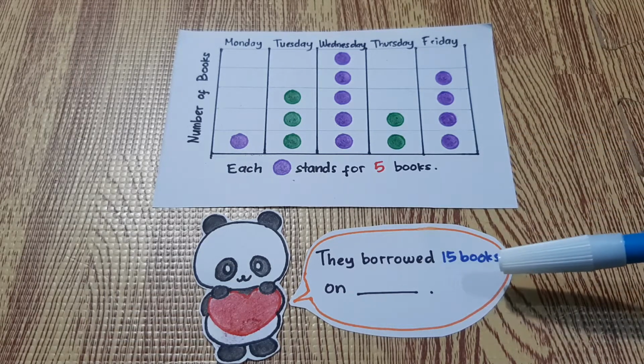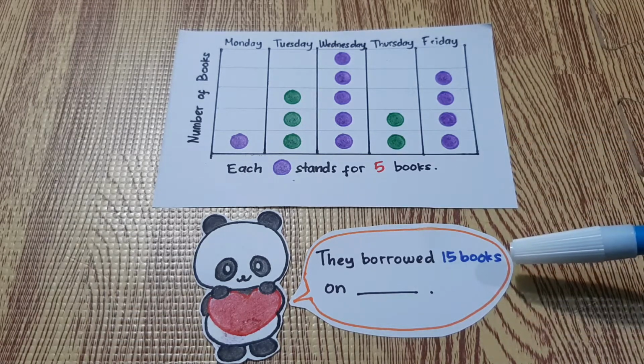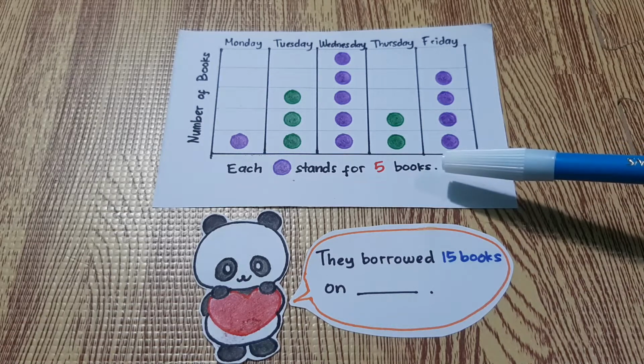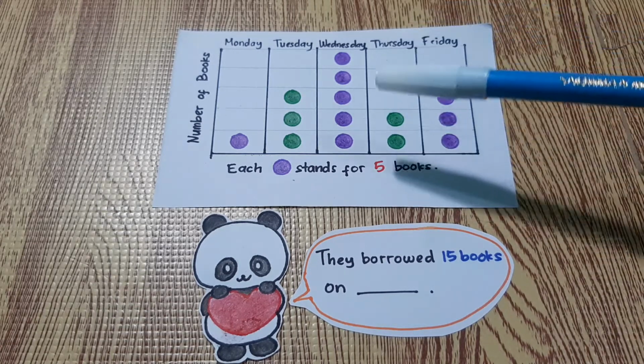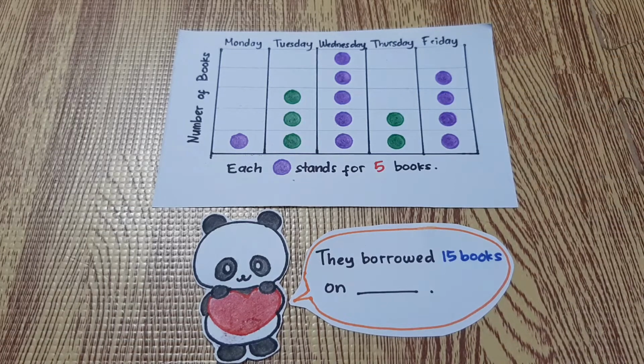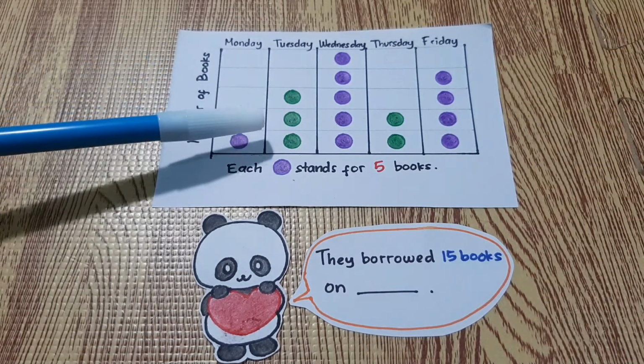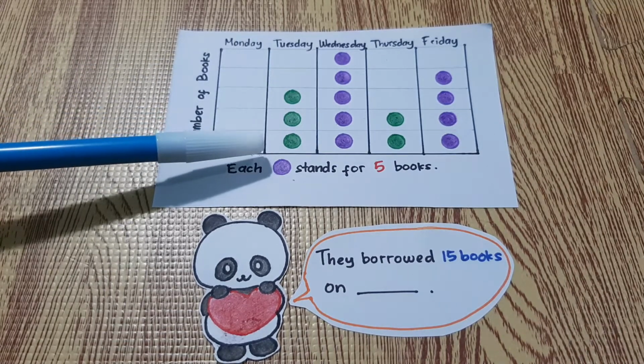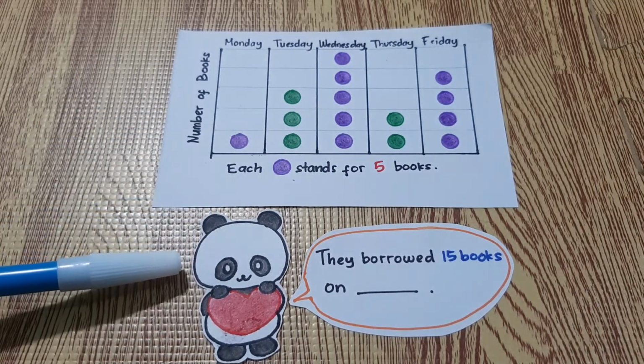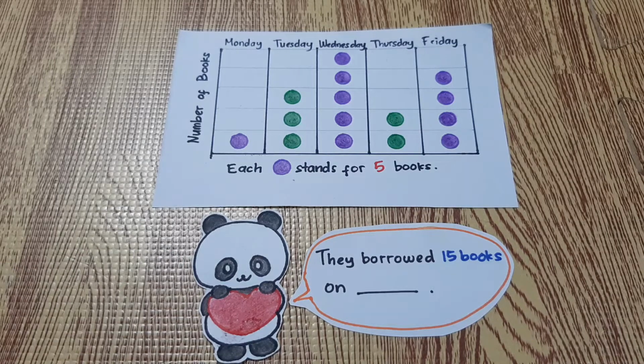So if there are 15 books, you have to... Yes, you divide. 15 divided by 5 equals 3. So which day has 3 circles? Yes, it's on Tuesday. 1, 2, 3. 3 circles. So they borrowed 15 books on Tuesday.